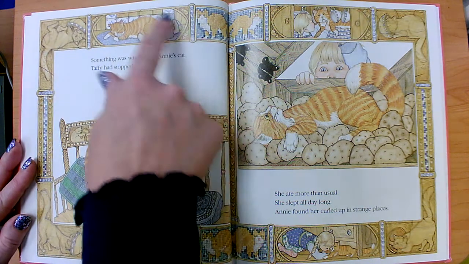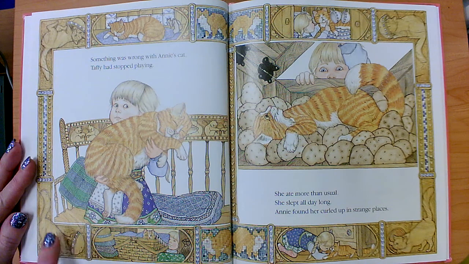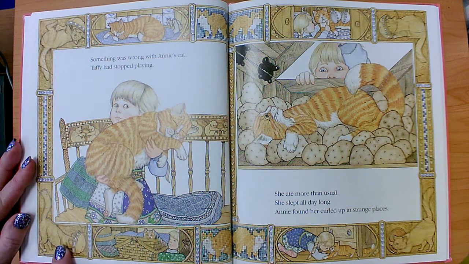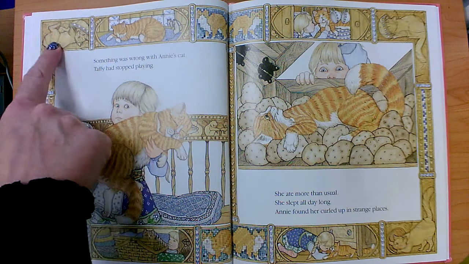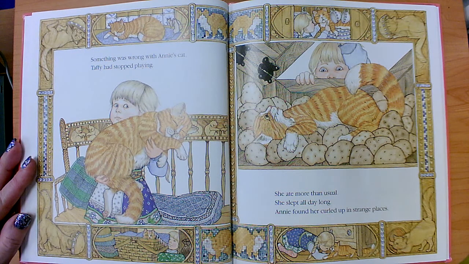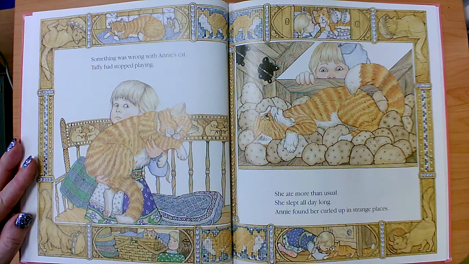So we have a lot of different little peekaboo windows in the illustrations here. So we can see she's eating more than usual. So Jan Brett has given us some pictures of the cat eating more and sleeping in strange places.